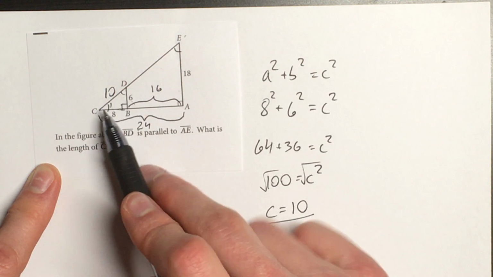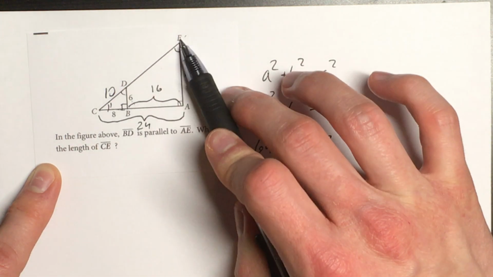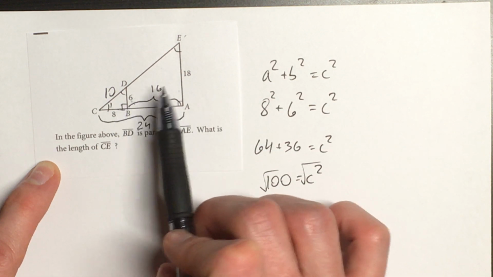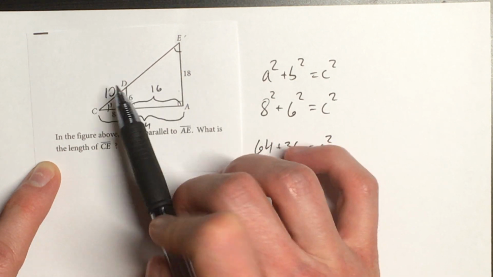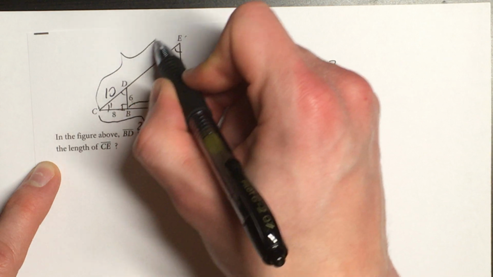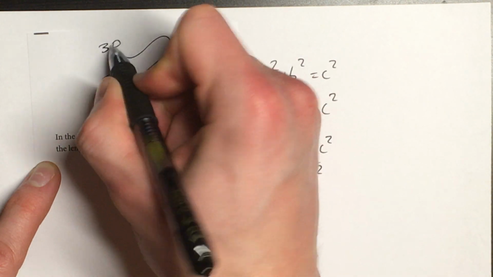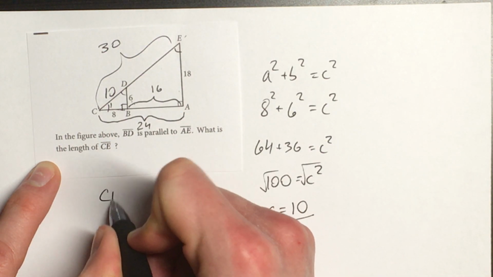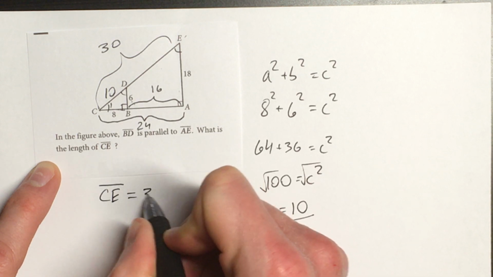So what does that mean about the whole of CE? We remember that our ratio was 1 to 3. So if we just multiply this by 3, we'll get this entire length, which is of course 30. So the length of CE is equal to 30.